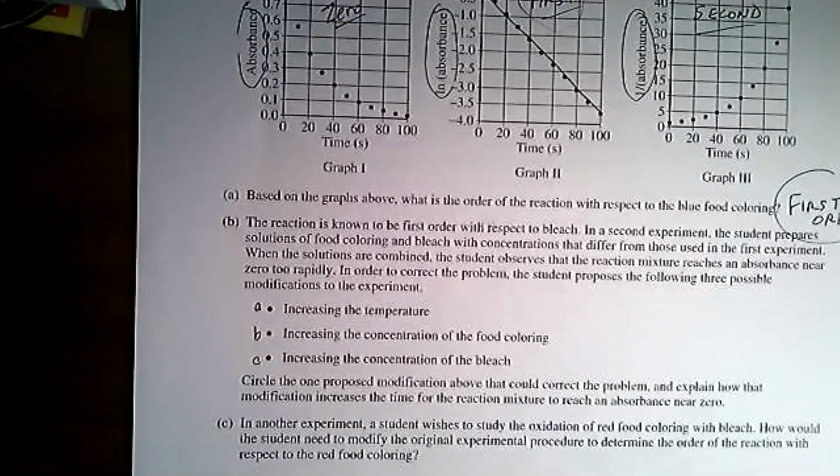So far, B is the clear leader. The correct answer here is B.